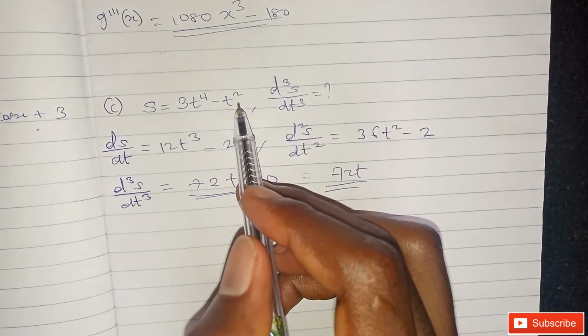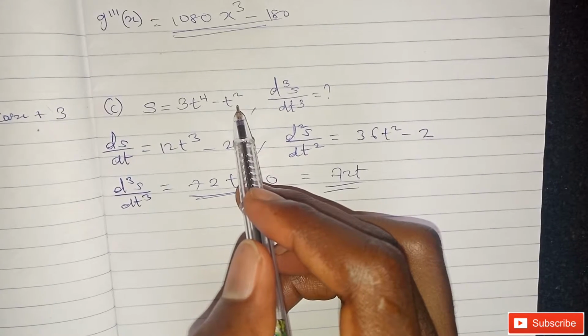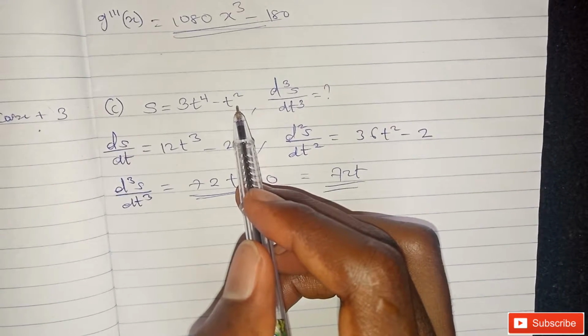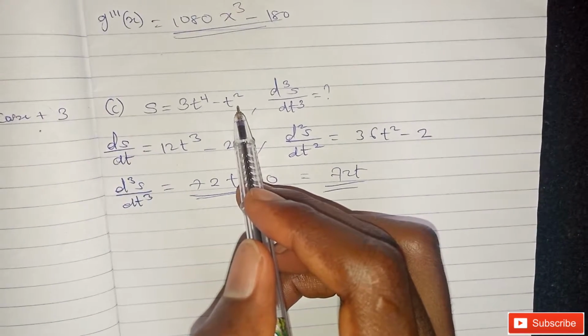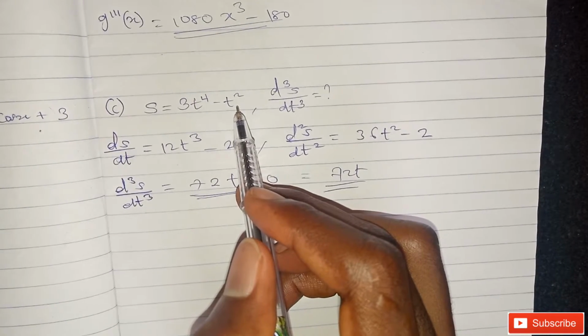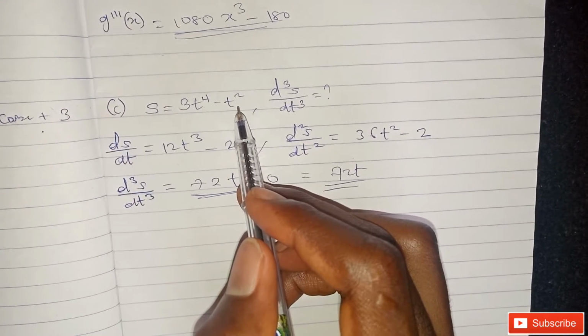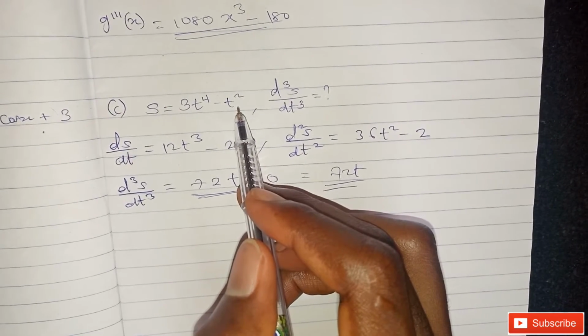In the next video, we'll be looking at mixed rules. So we'll be looking at a situation where you have an equation where you have to use the product rule, sum rule, quotient rule, just a combination of those rules that we gave.